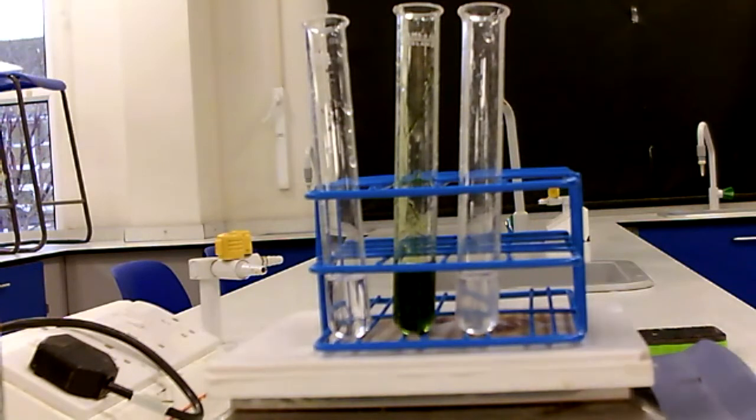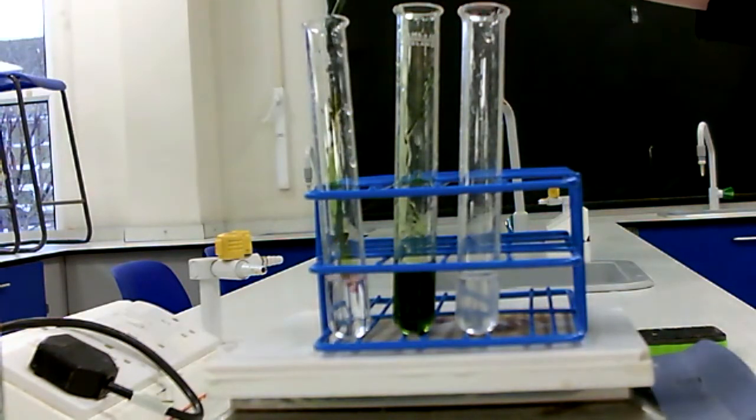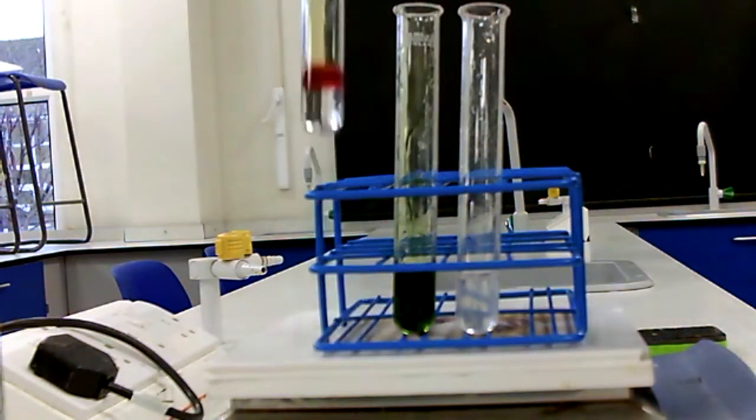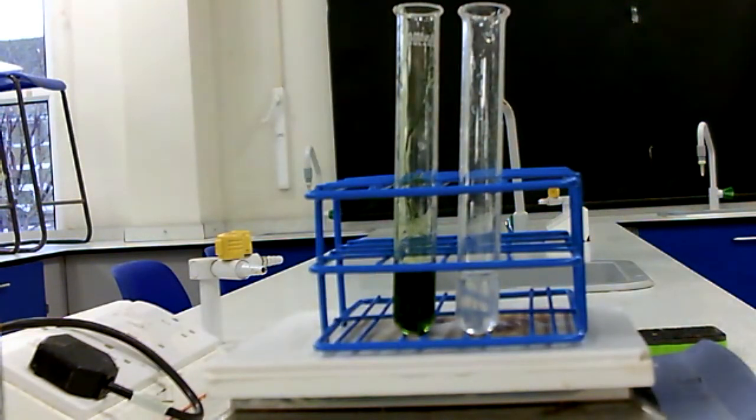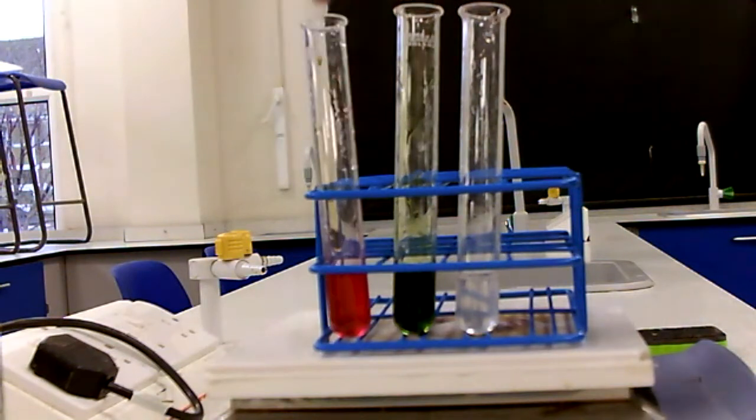I'm going to do the same for my hydrochloric acid. And we can see that this time it turns red. Now this is telling me that this substance has a pH of around 1 to 2, which means that it is a strong acid.